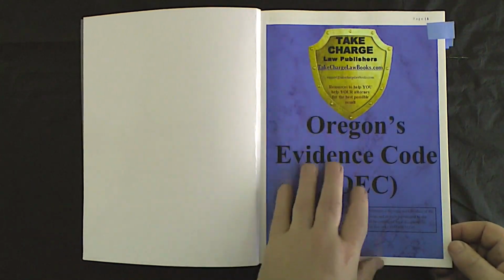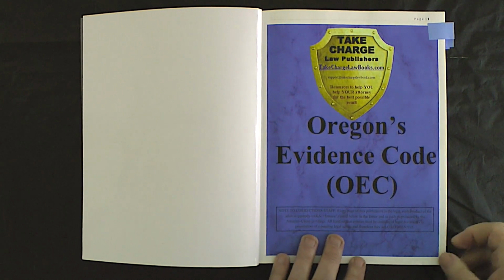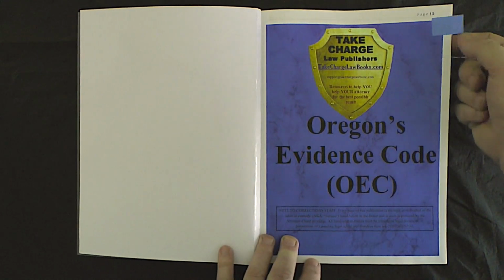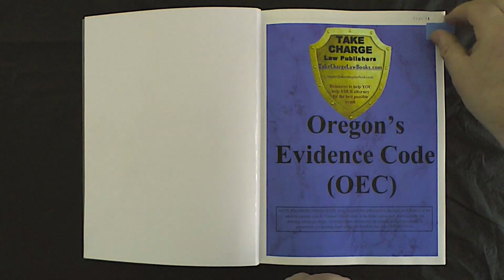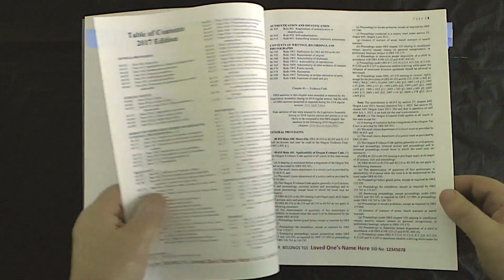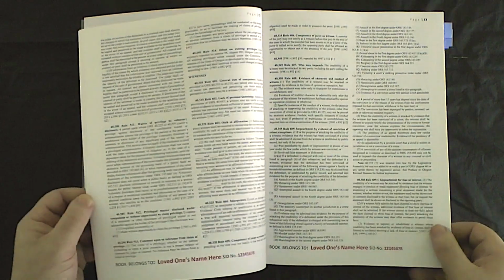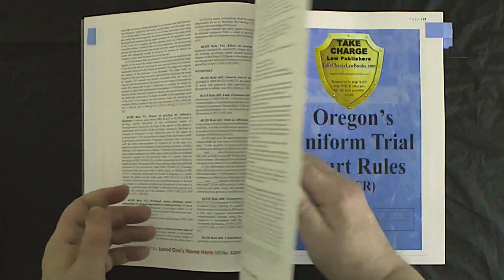Let's talk about our first one, Oregon Evidence Code. These are the statutes that govern what can and cannot come into a trial in Oregon. You're going to want to know these statutes prior to a trial and as you examine the state's evidence.